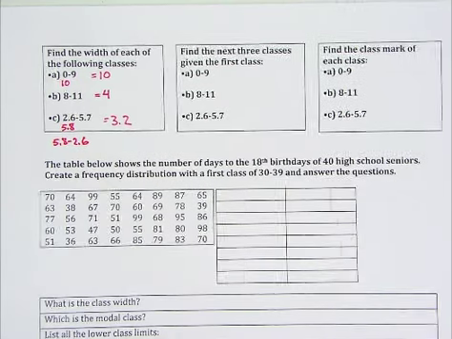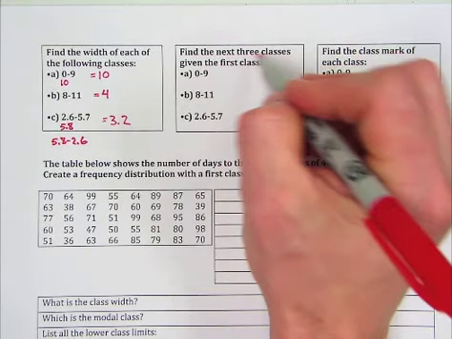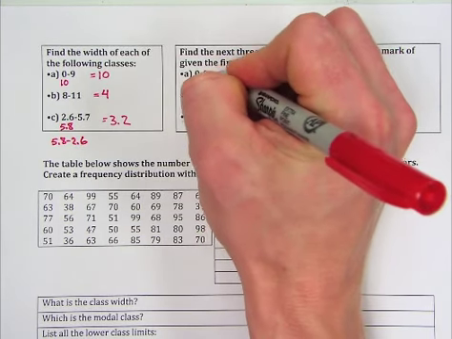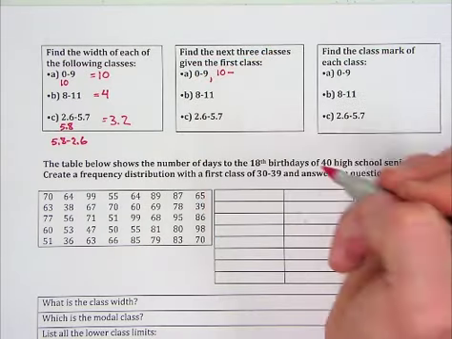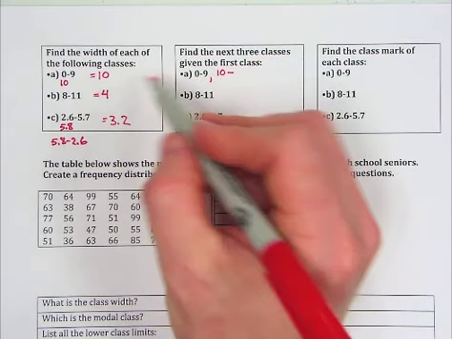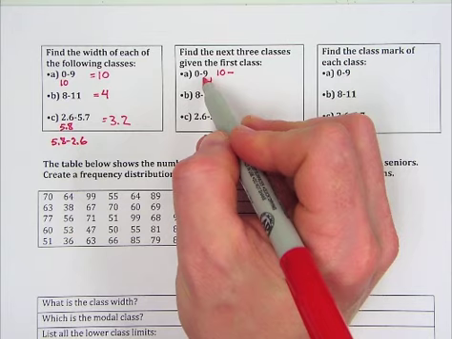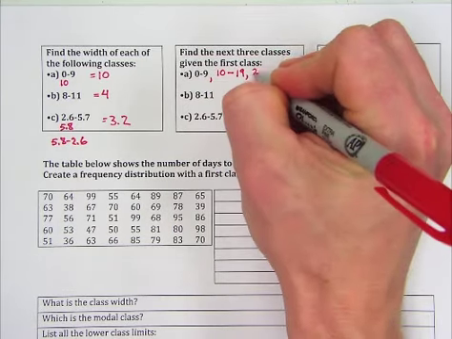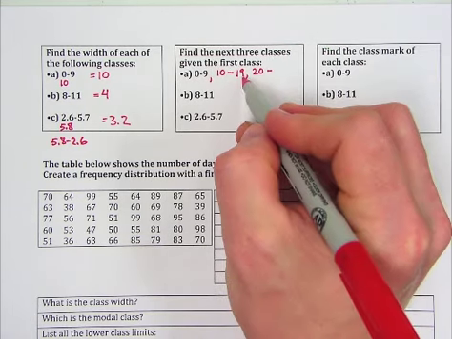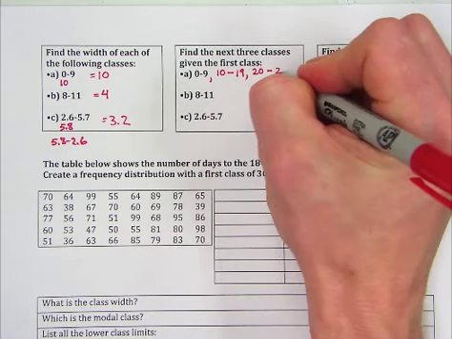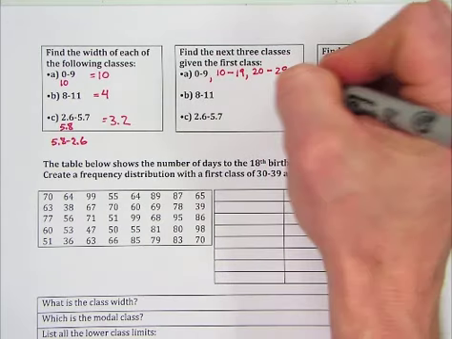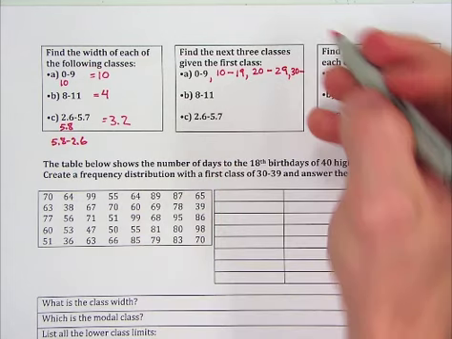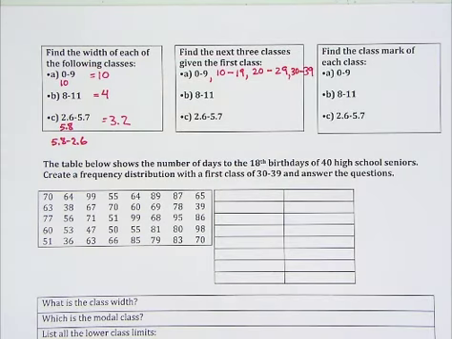All right, in our next box, we want to be able to list the next 3 classes given the first class. So if we have 0 to 9, we know it's going to lead off with 10. Now because we determined the class width was 10, we can just add that on to the upper class limit. So 9 plus 10 is 19. The next one will start with 20. And then again we add 10 to 19 and get 29. And then the next class would start at 30. And you can kind of see a pattern developing here, and this is going to go up to 39.